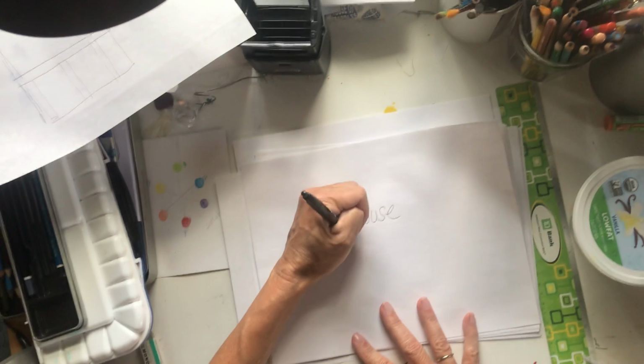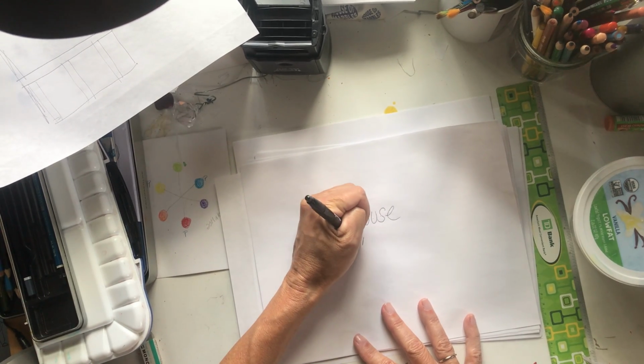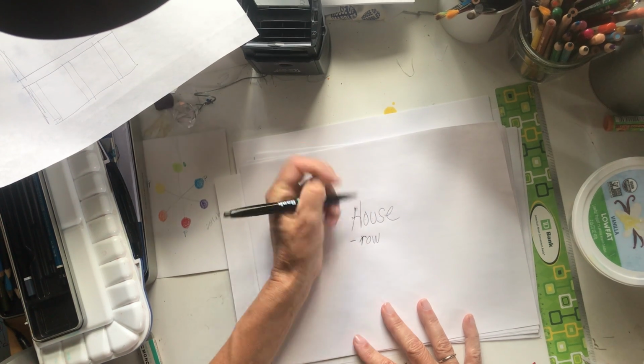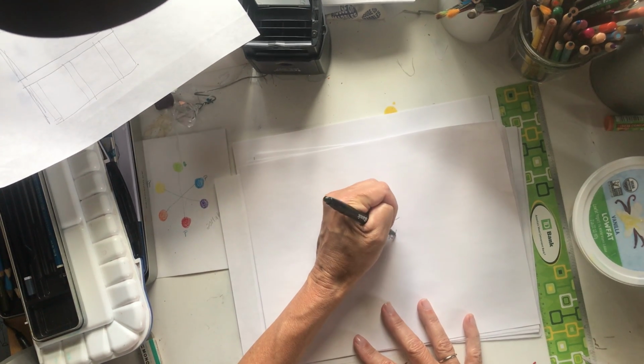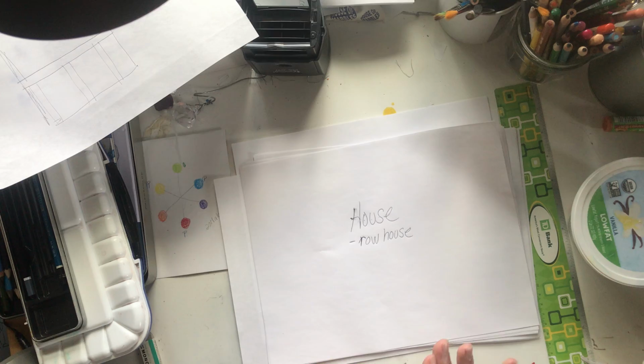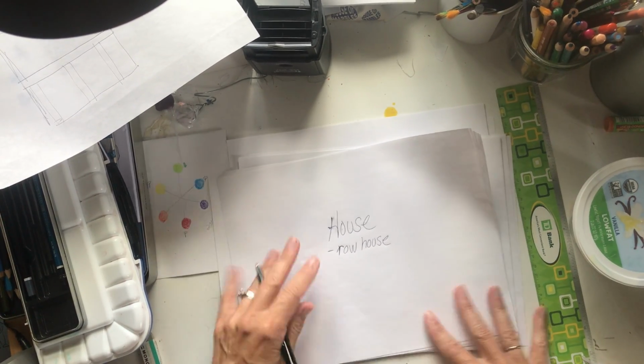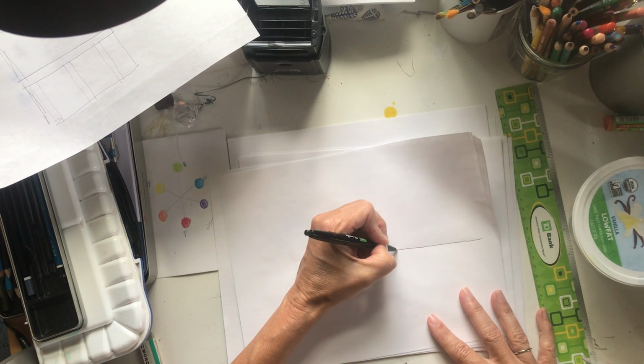Let's think. In the area that the school's at, there are a lot of row houses. Look at that R, so it's a row house. And a row house shares walls. So let's just draw. Let's do a real quick little drawing of a row house.